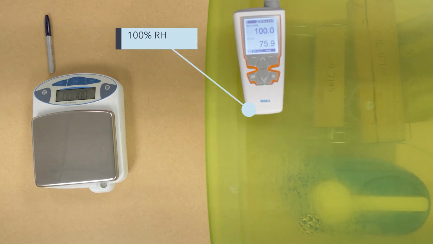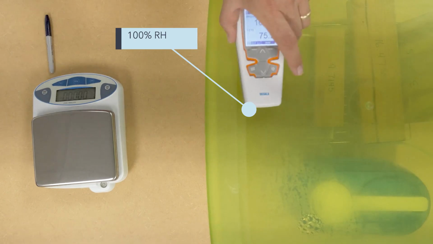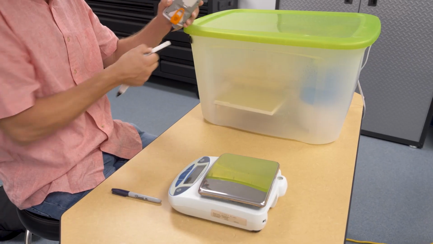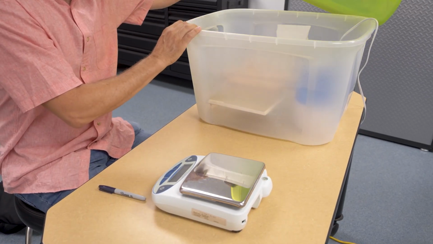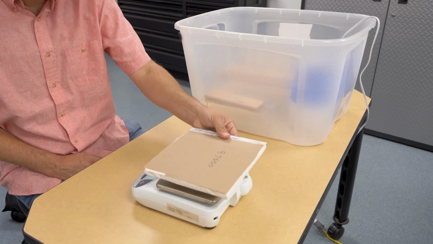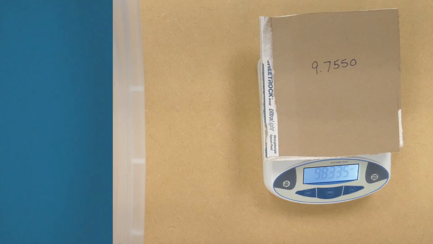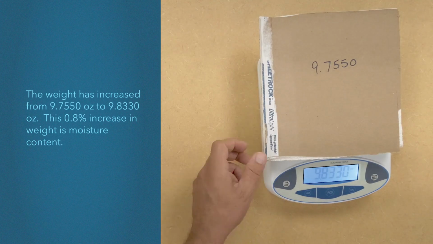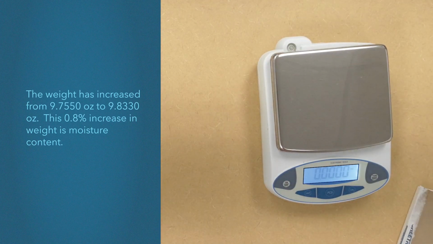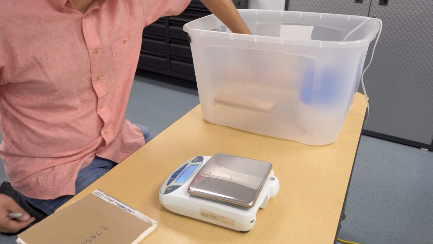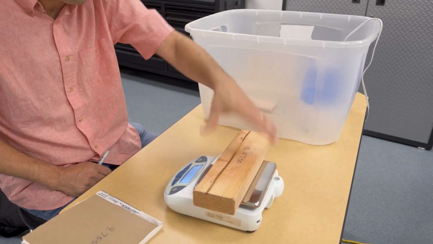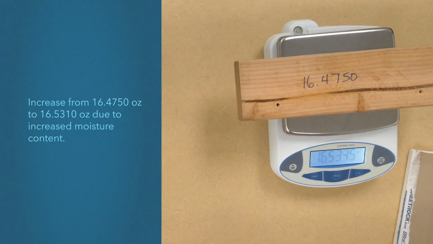All right, so now we've allowed these materials to sit for a few minutes. We're going to pull them out and see if there's been any change in the weight. And remember, any change in weight is a change in moisture content. Now, as you can see, each of these materials has increased in weight since they've been exposed to this high humidity. And that means that all of them have increased in moisture content. Because basically, moisture content is describing the amount of the weight of the material that's water compared to the weight of just the material itself.